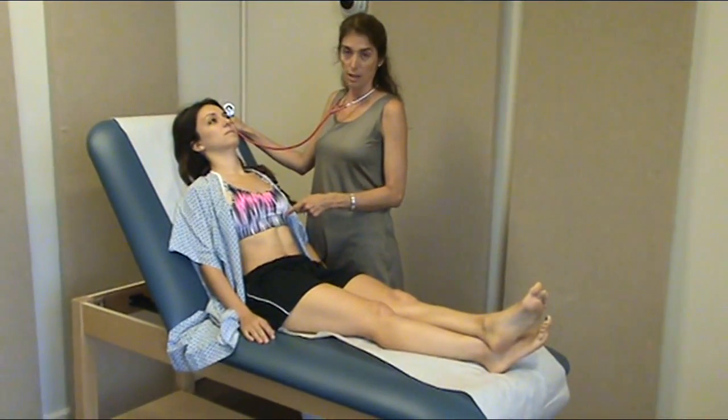T, tricuspid, and M, monkey. It's the monkey valve.